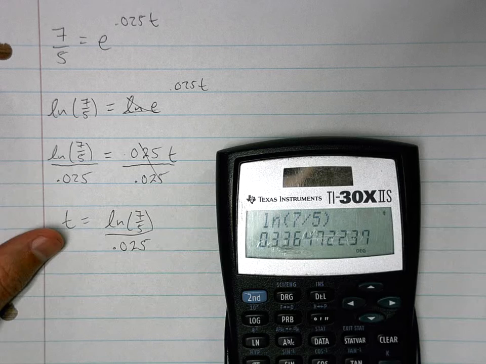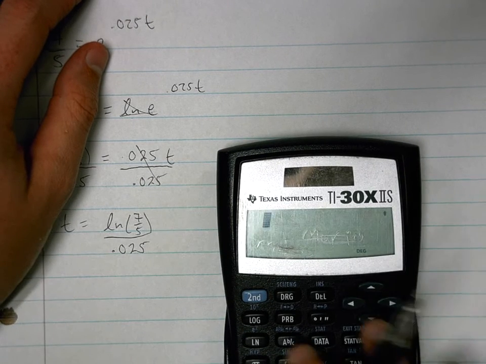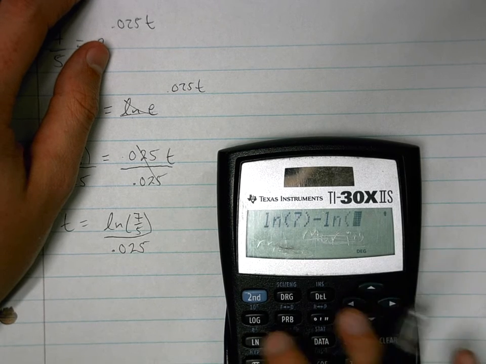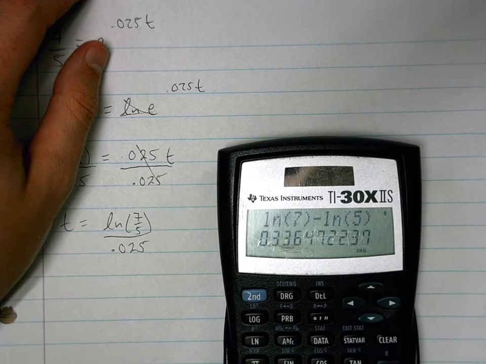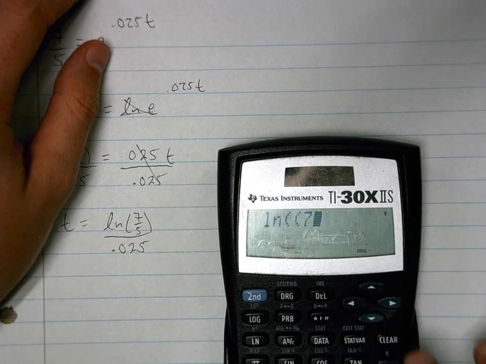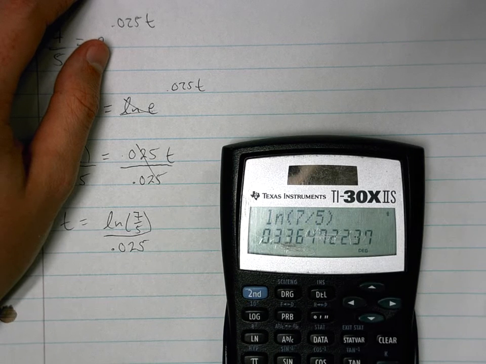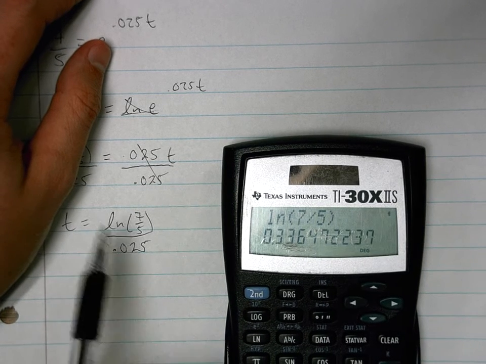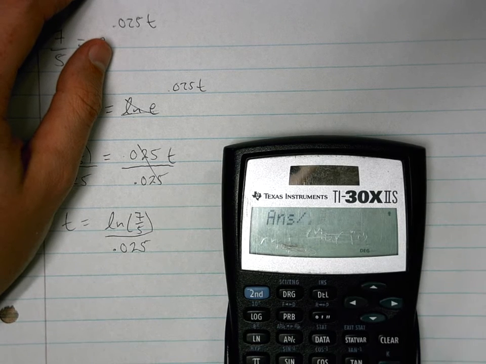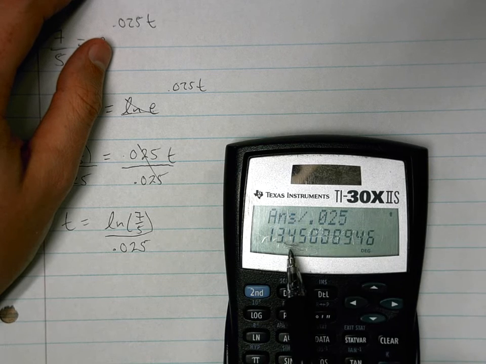You could expand the log if you wanted to. ln of 7 minus ln of 5 gives you the same thing, but you don't need to. ln of 7 divided by 5 is that number. And then I still need to divide by 0.025. And I get 13.458.